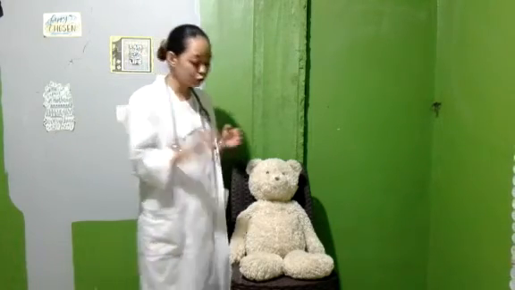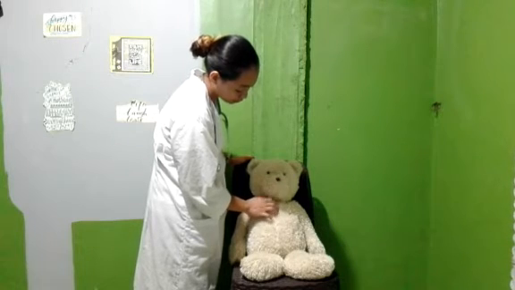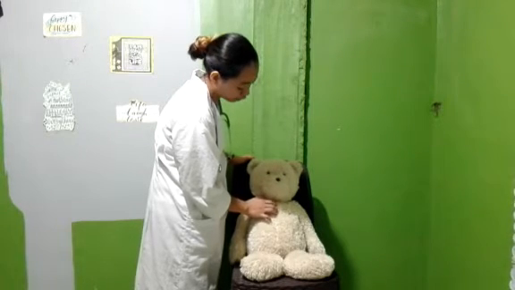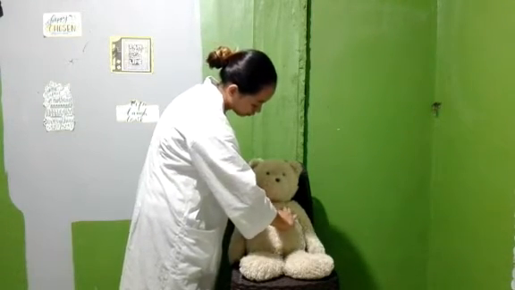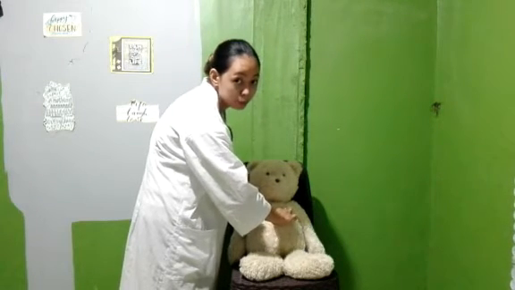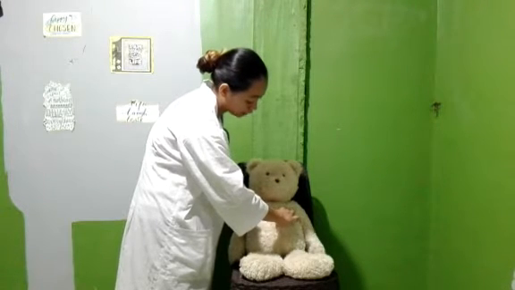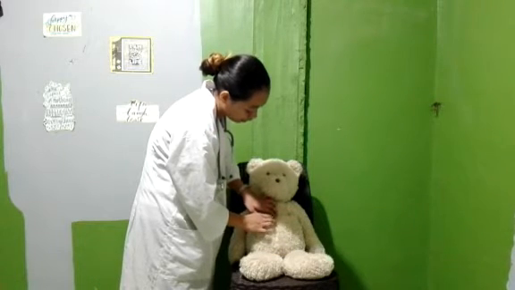So I'm going to locate the suprasternal notch and then move downward to the sternal angle, and then I'm going to palpate the second rib and the second intercostal spaces, left and right. Okay, and then I'm going to continue palpating from the sternum to the xiphoid process, left and right. Okay, and then count the ribs.